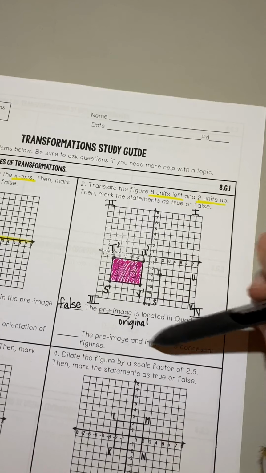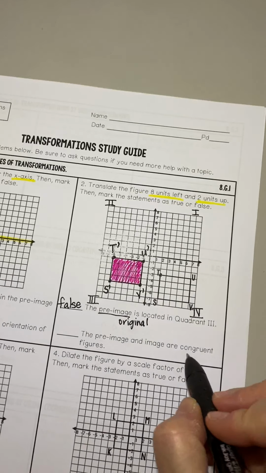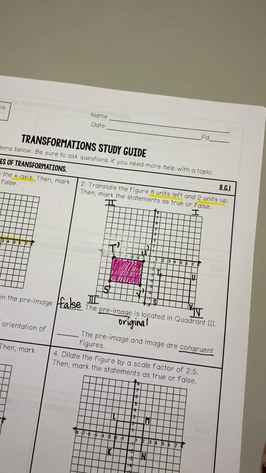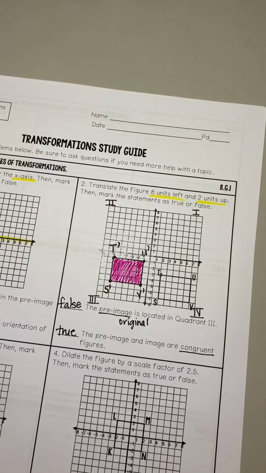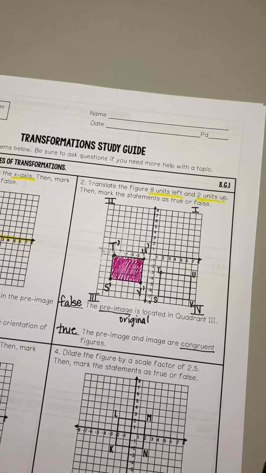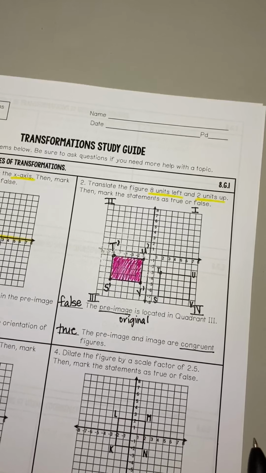This one says the pre-image and image are congruent figures. Now that is true. They look exactly the same. It's just in a new location. Okay? All right. We're going to go down to number 3.